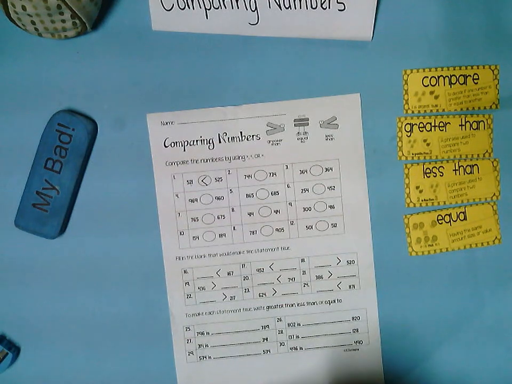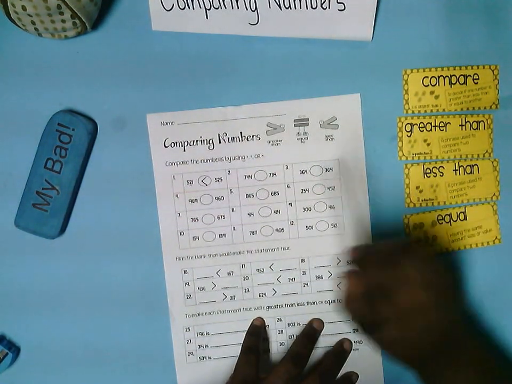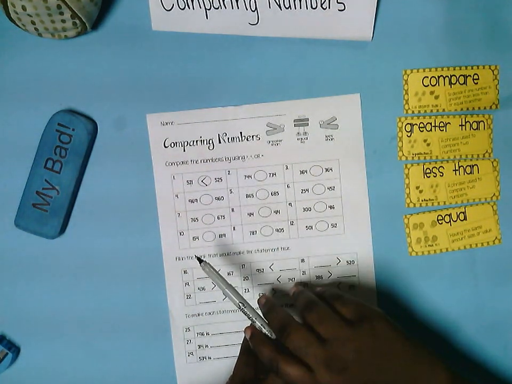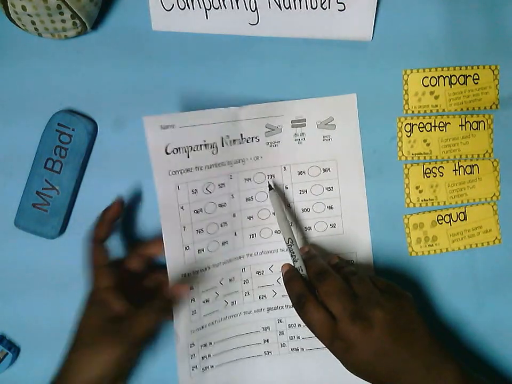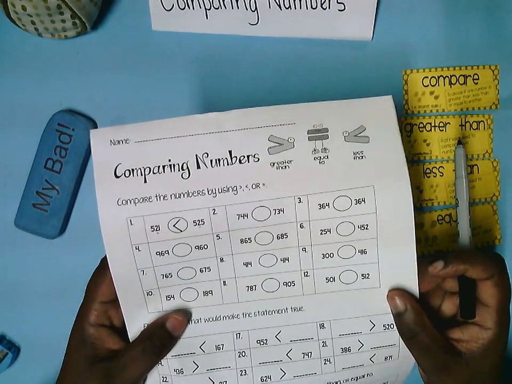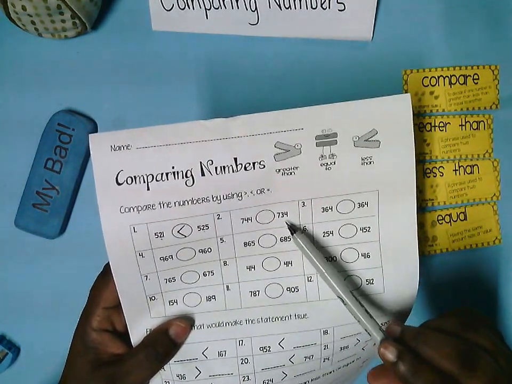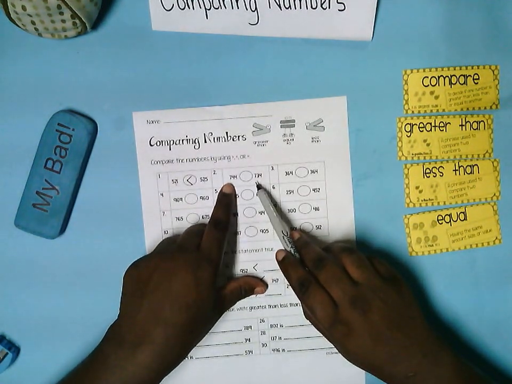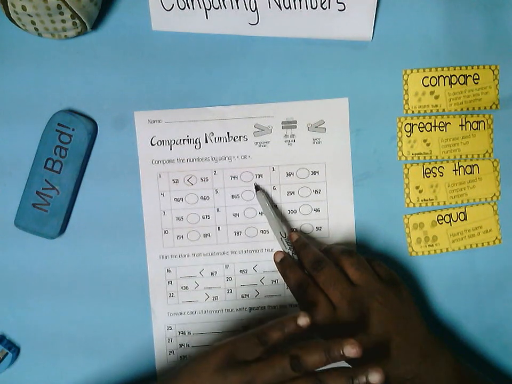Okay, let's practice again. Let's look at this one. So we have here in number 2, 744. And then we have, let me bring it up closer, 734. So we know from number 1, they both have the same hundreds. So we can't compare them, they're the same.